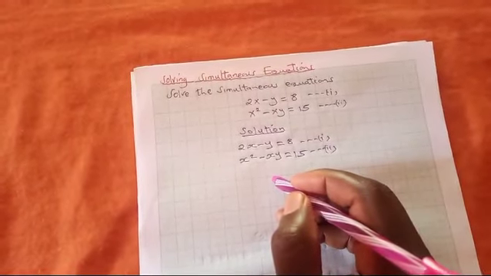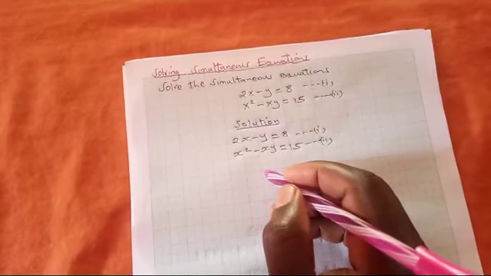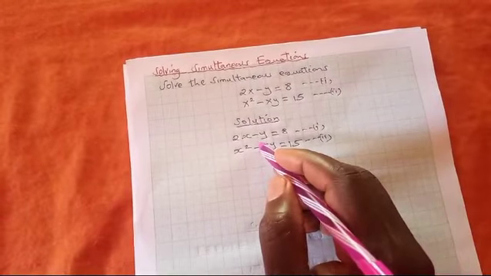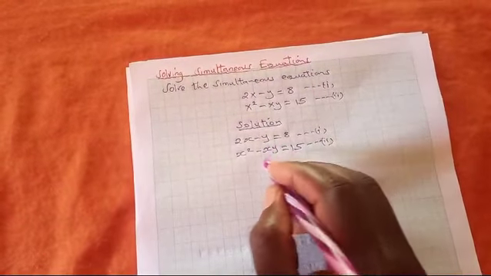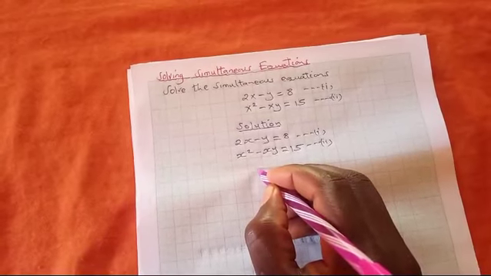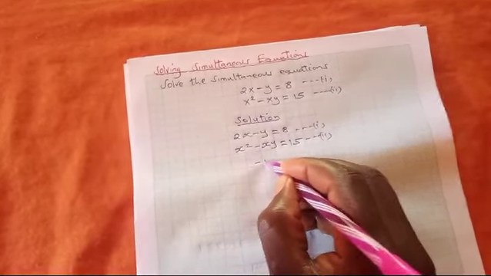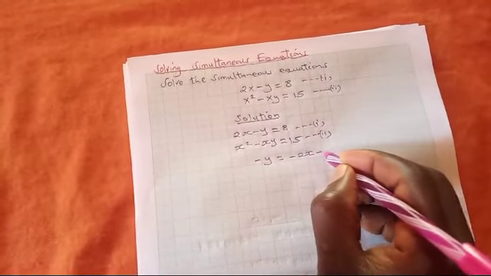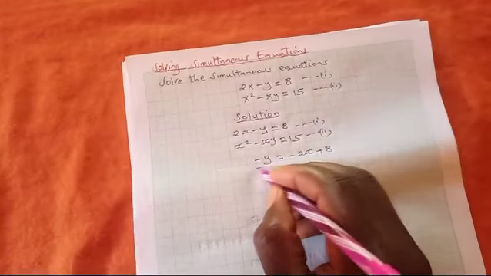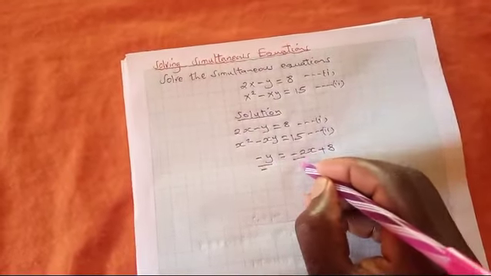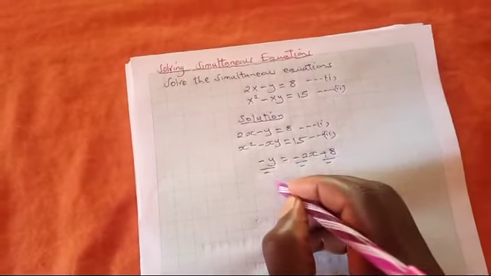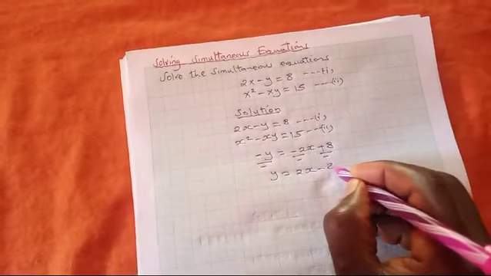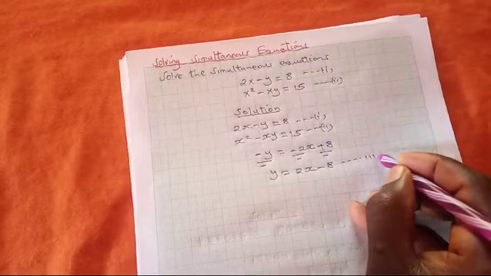Now we want to make either x or y the subject of the formula, but when you look closely, you discover that it is easy for us to make y the subject from the first equation by saying that in fact negative y is equals to negative 2x plus 8. We can remain with y on the left hand side by dividing through by negative. So y is equals to in fact 2x minus 8. Let us call this our third equation.